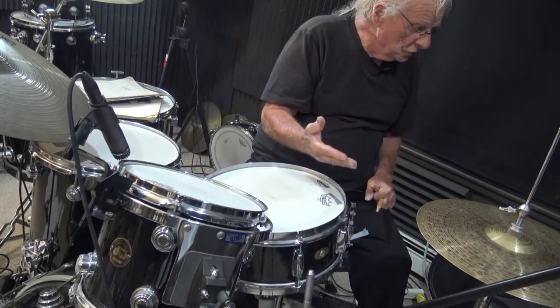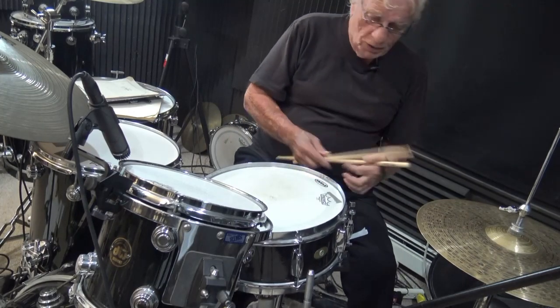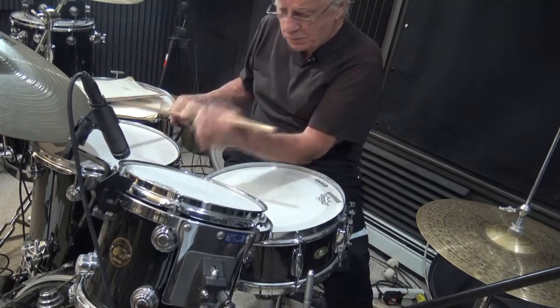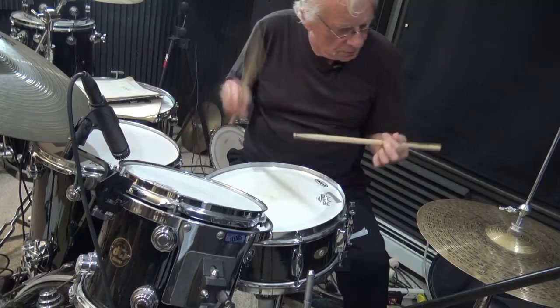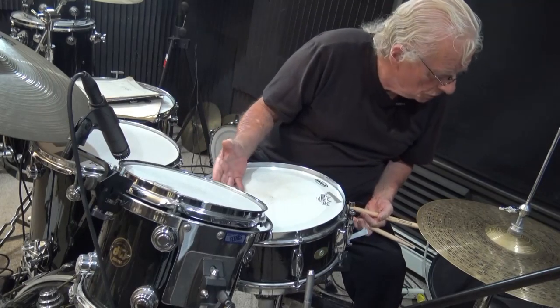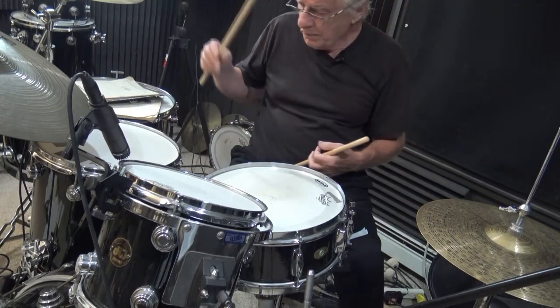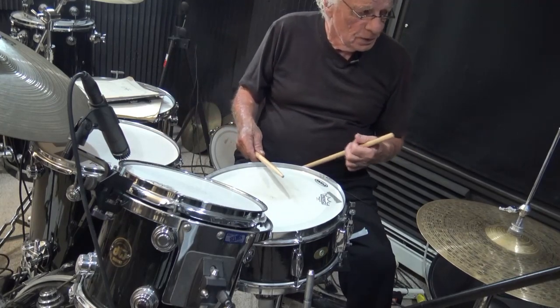All right, we understand the triplets. I did want to go over some of Joe Casadas' moves. Does anybody want to understand that? Moving from the floor tom-tom to the snare.